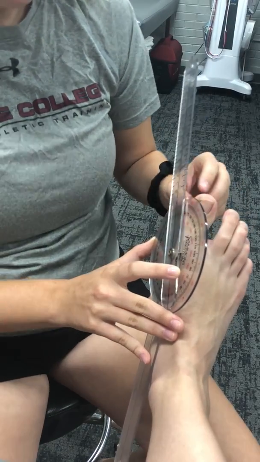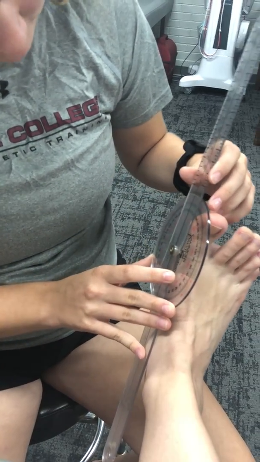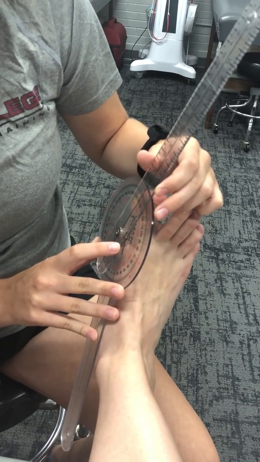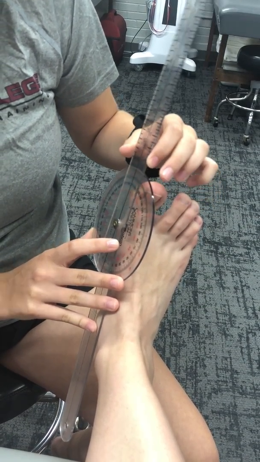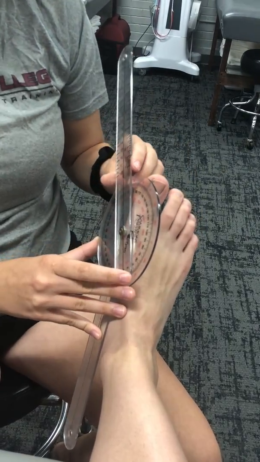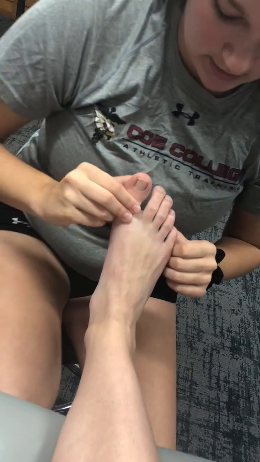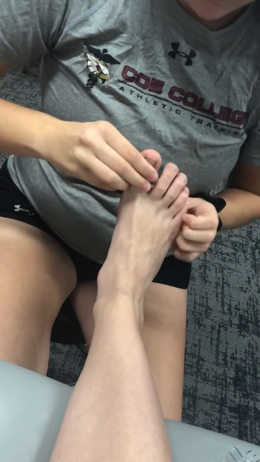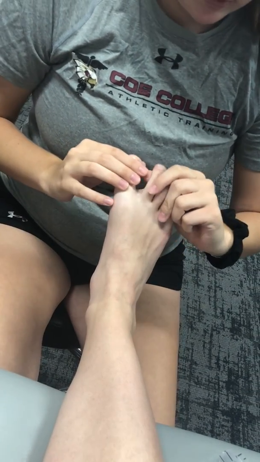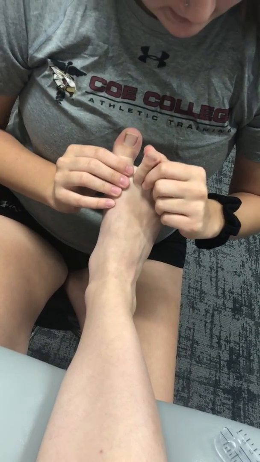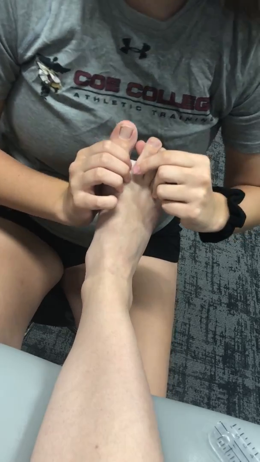And then gonna have her do extension. Which is at about 79, so that's in the normal range of 75 to 85. And after active range of motion, we're gonna do passive range of motion. So for toe extension, I'm gonna push up and then flex in. I'm gonna go down, and you can do the same thing with the other metatarsals. So up for extension, down for flexion.